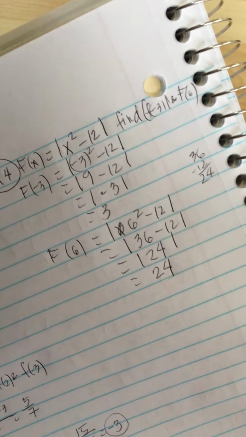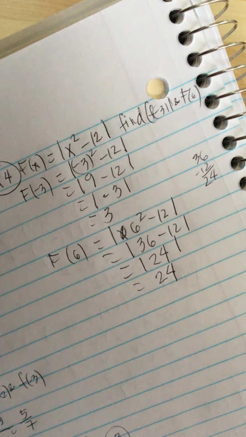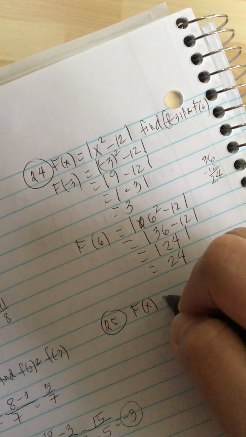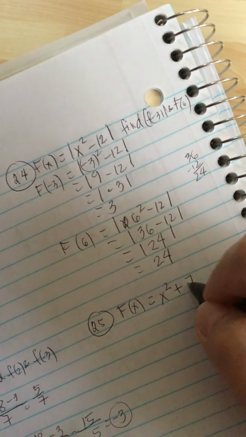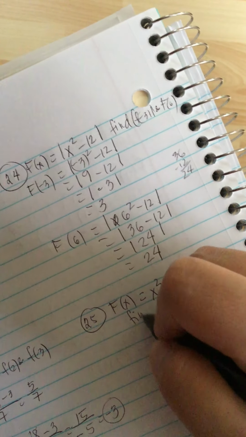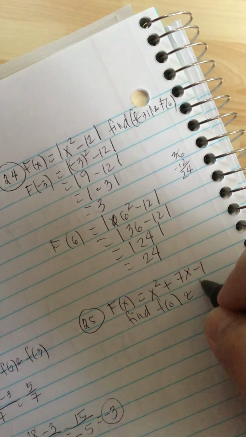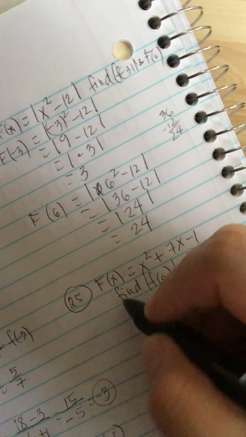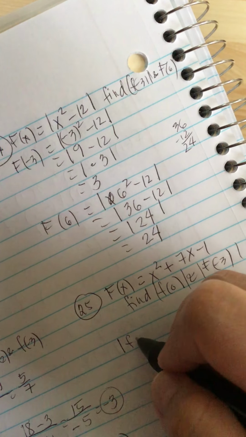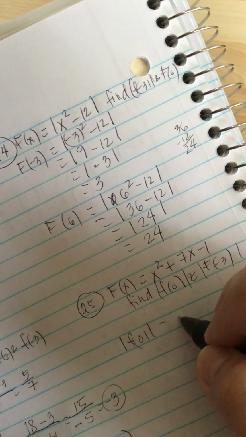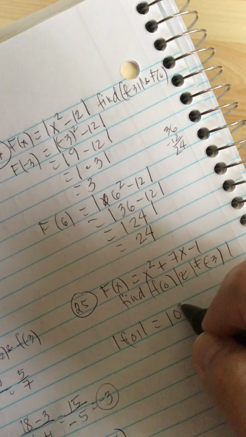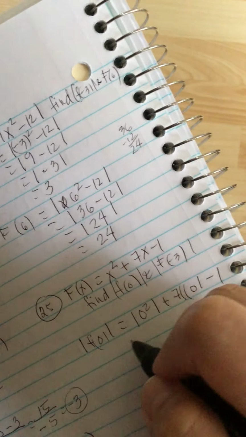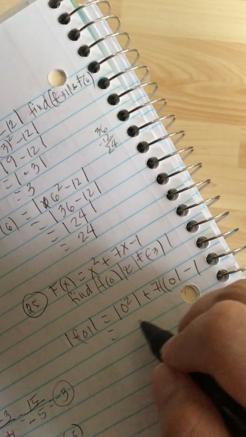So next one, we have f of x is equal to x squared plus 7x minus 1, and they want us to find f of 0 and f of minus 3 in absolute value. So the absolute value of f of 0 is equal to 0 squared plus 7 times 0 and minus 1. So this is 0, 0, and it becomes a minus 1.